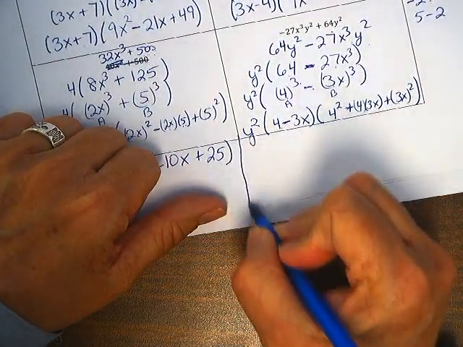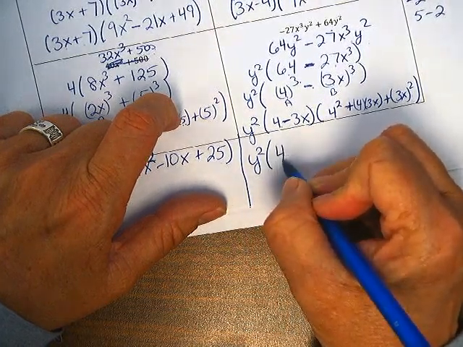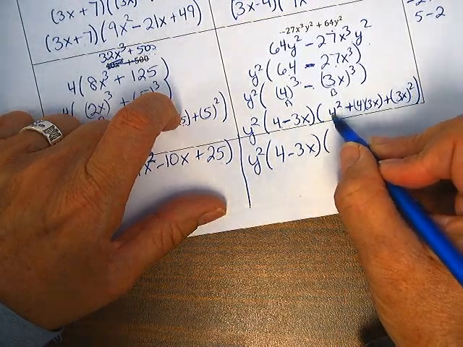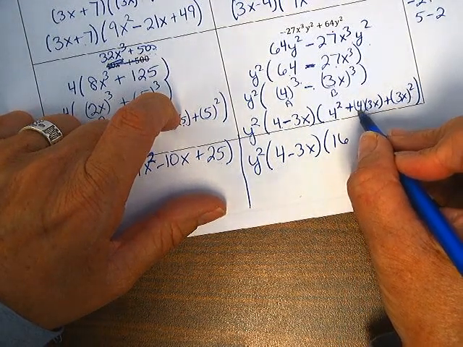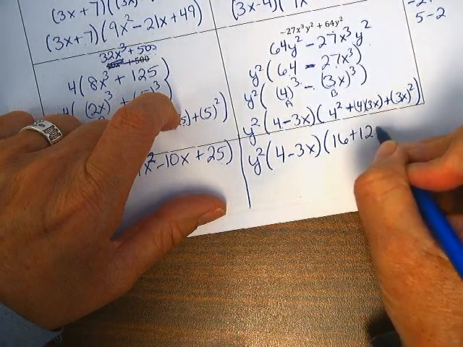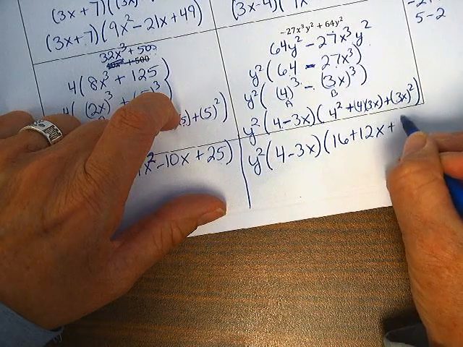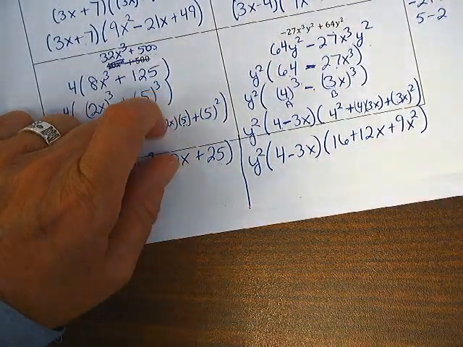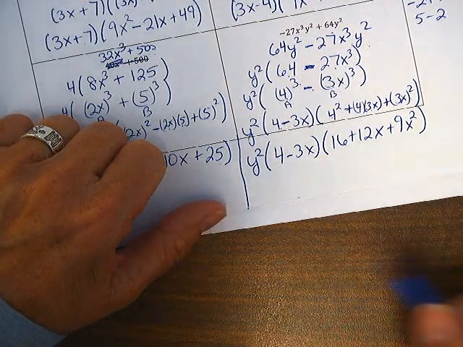So our final factors here will be y squared multiplied by 4 minus 3x multiplied by 4 squared is 16. 4 times 3x is 12x plus 3x squared. So 3 squared is 9, x squared gives me that. So that's how we do our sum and difference of cubes.